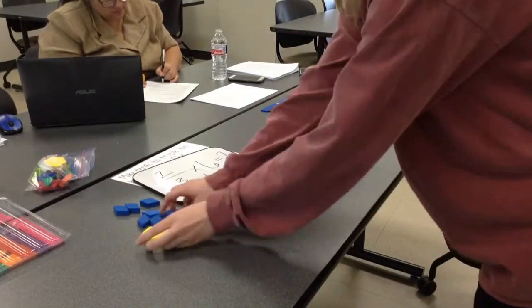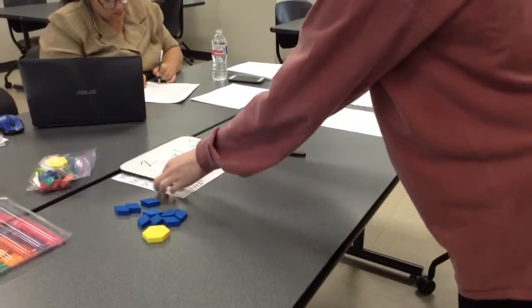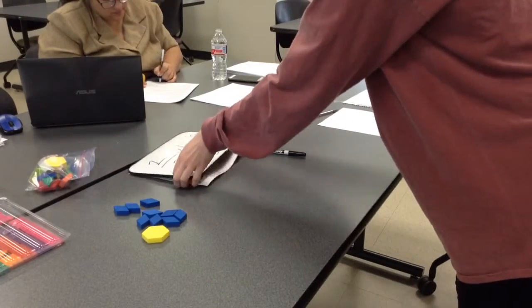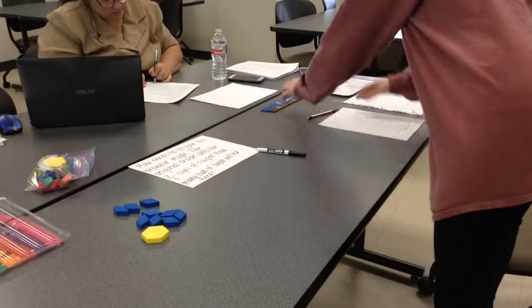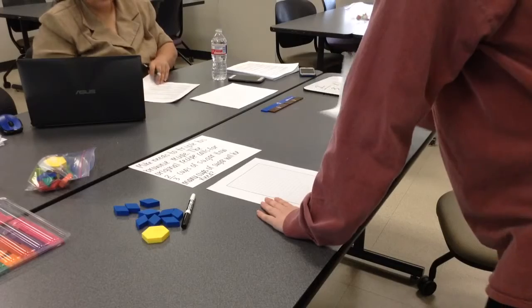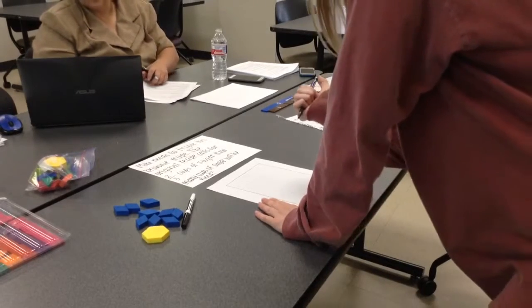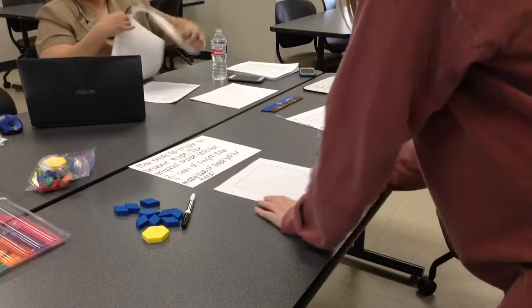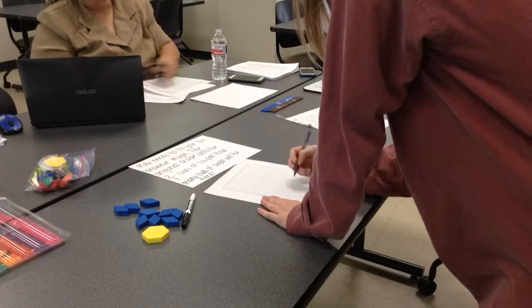So now we are going to use the linear model. And we're going to start off by drawing our number line.